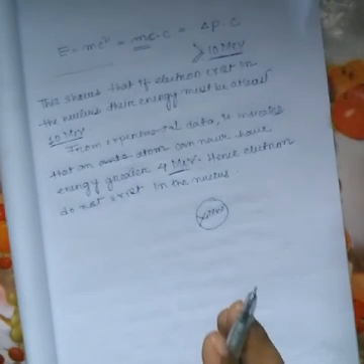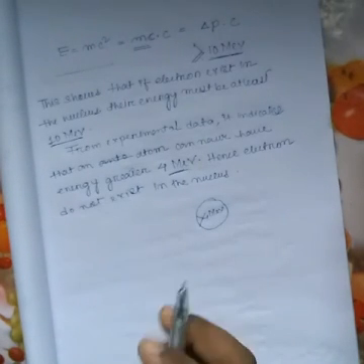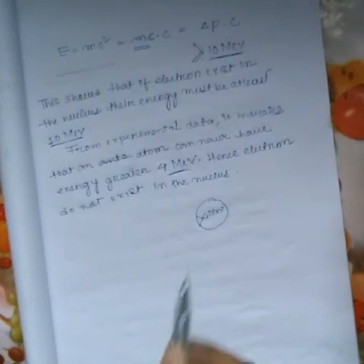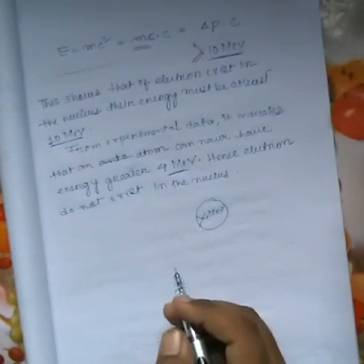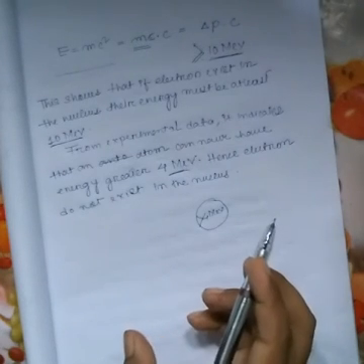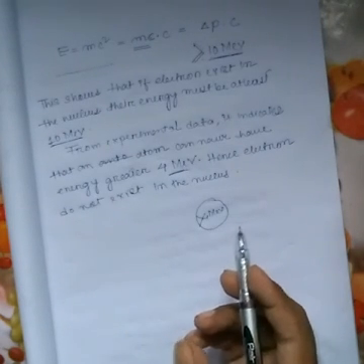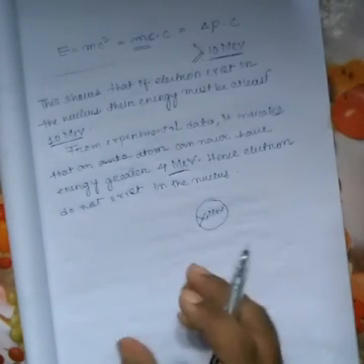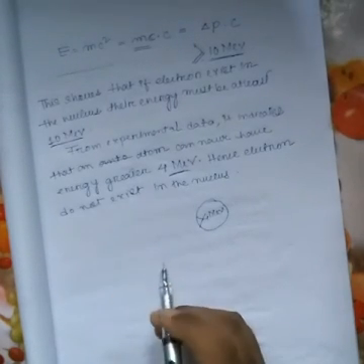So these are the two points of view from which we can say that an electron can never exist inside the nucleus. There may be many other things, I don't know, but these are the two ways of thinking or understanding that the electron cannot exist inside the nucleus of an atom.